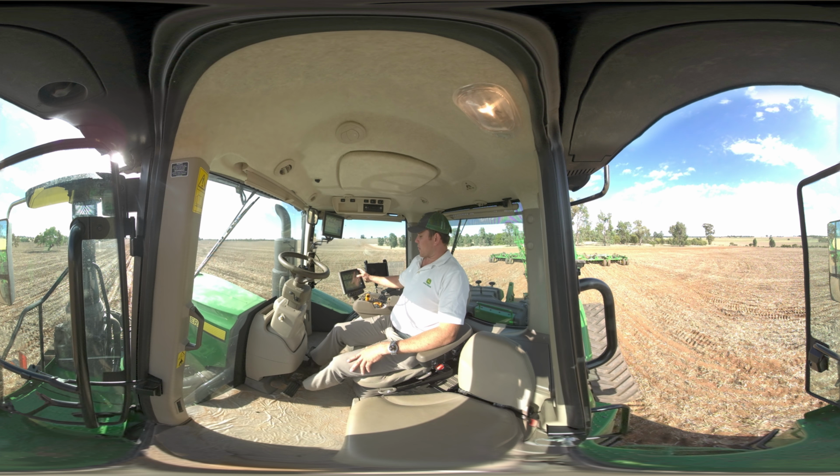As we continue to go through, we can have multiple run pages. Previously we've been limited with how many run pages we can have, and as we change implements we have to overwrite those run pages. With the Gen 4 display, we can set up as many run pages as we want, and at any one time we can have up to 10 of those run pages active.